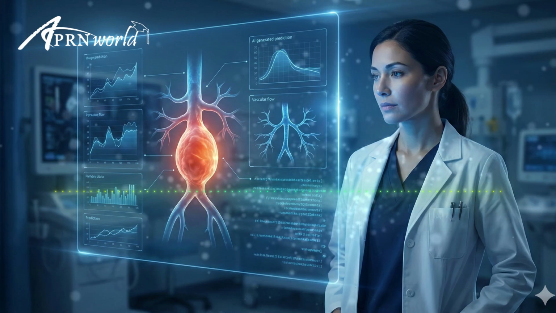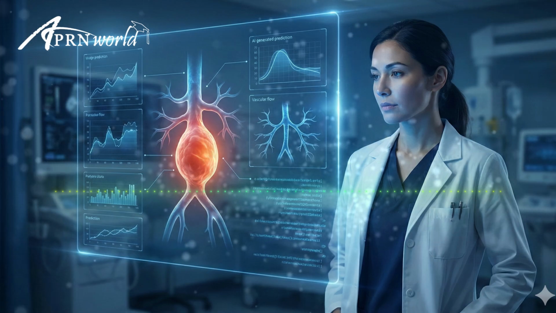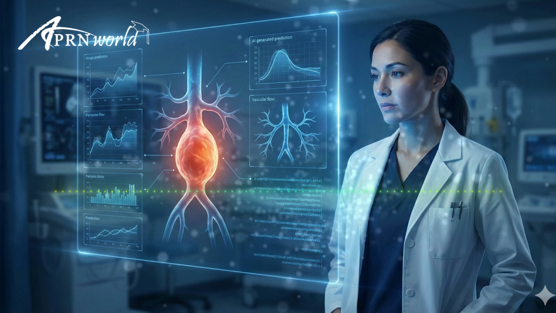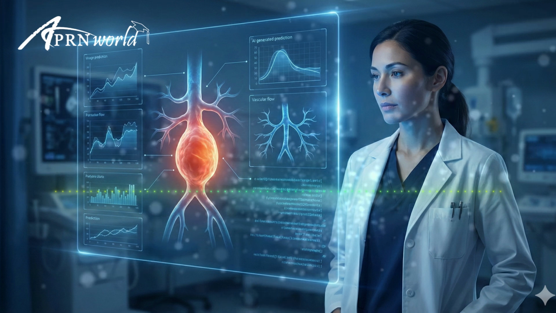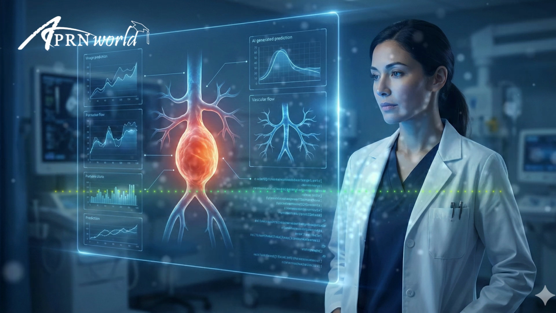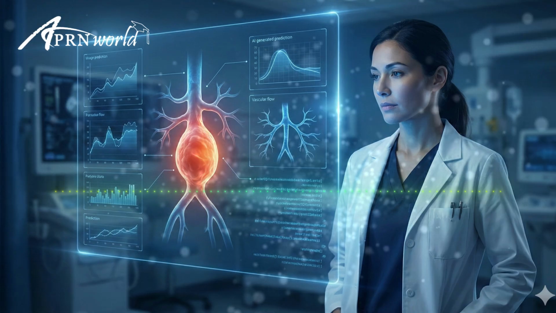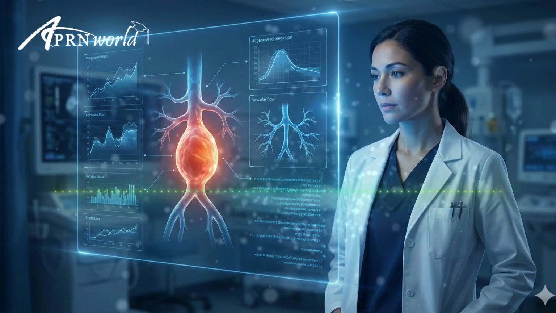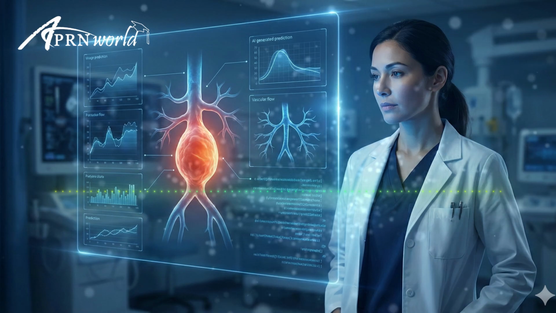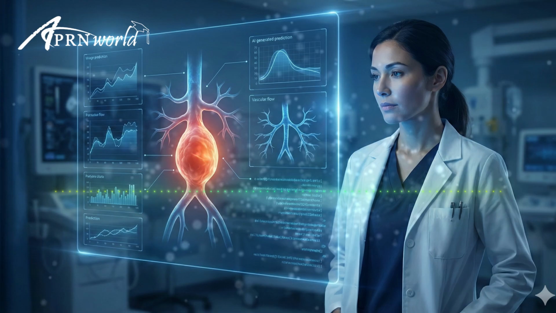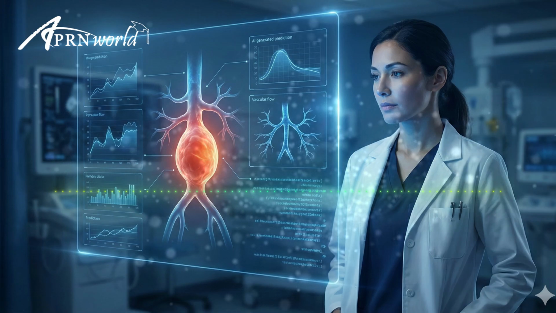So you have a wall that's getting thinner and weaker, and then you add the hemodynamics. We aren't talking about a smooth flow, we're talking about turbulence. Right. As the bulge grows, the blood flow becomes turbulent. This creates wall shear stress. This mechanical stress actually signals the cells in the wall to undergo more inflammation. It's a vicious cycle. The bulge causes stress, the stress causes weakening, and the weakening makes the bulge bigger.